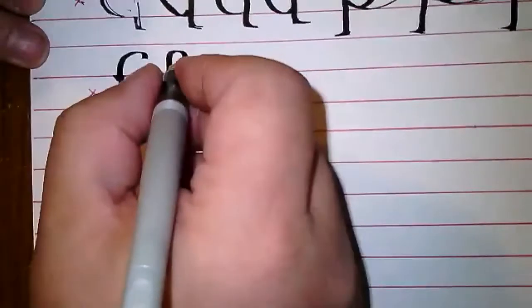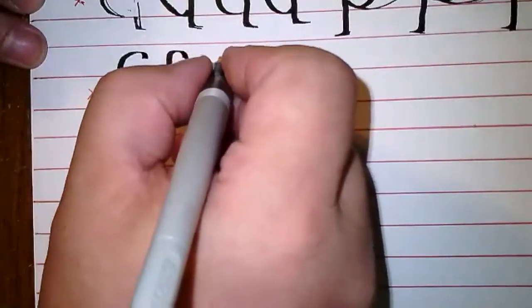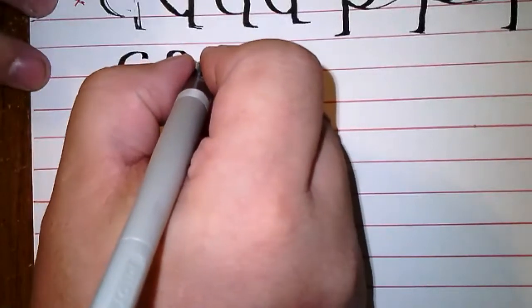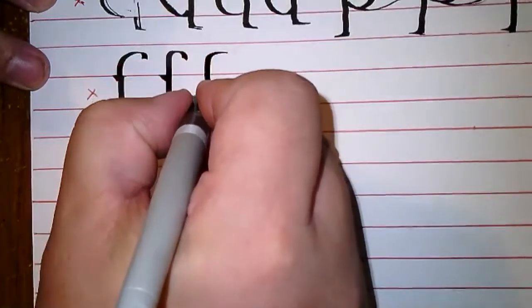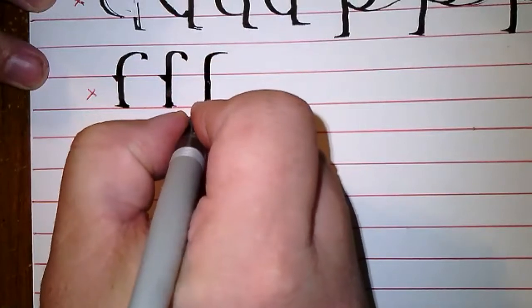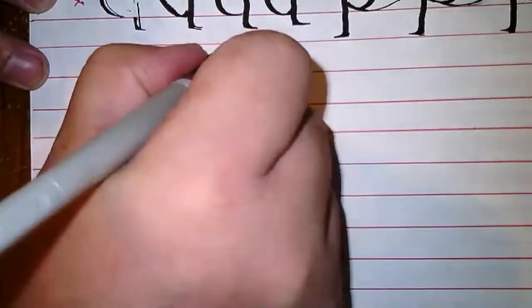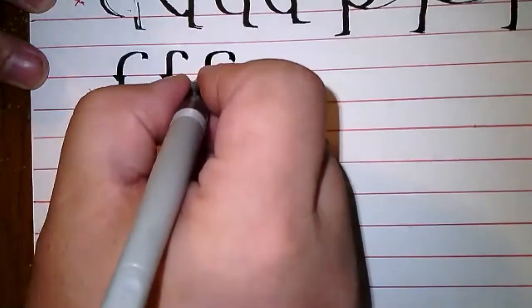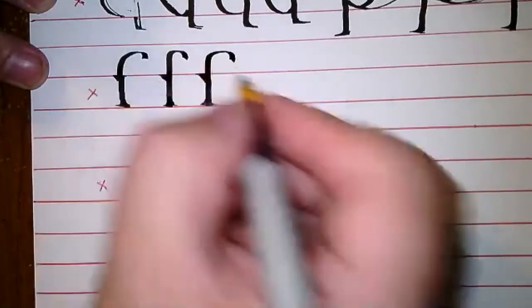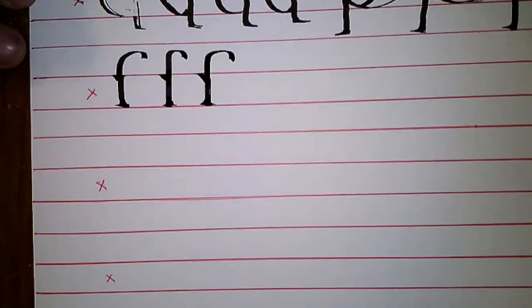So this one's a little bit shorter on the hook than it should be. I think that's just faster and better. It's up to you how you wish to do it, but that's my way of doing it.